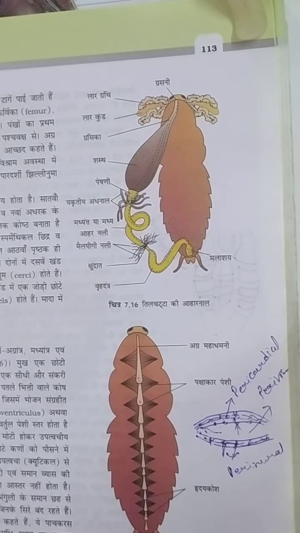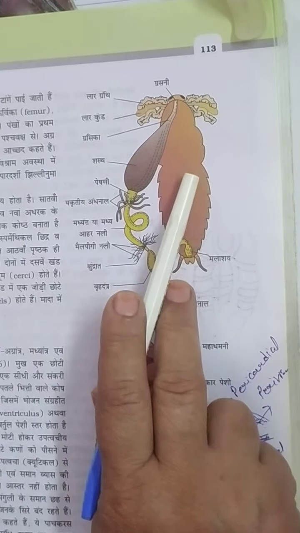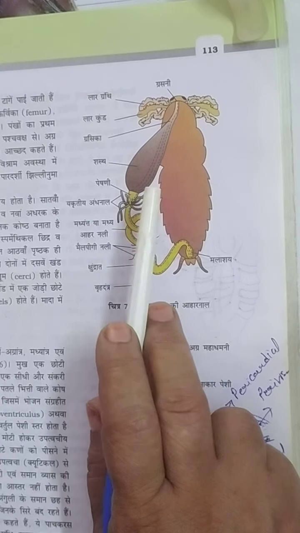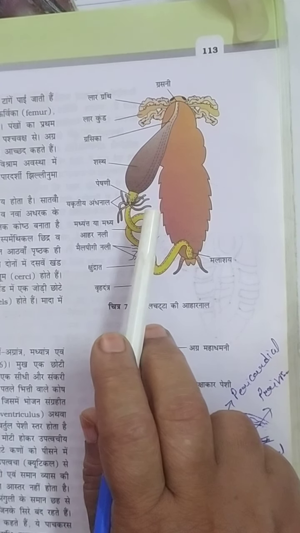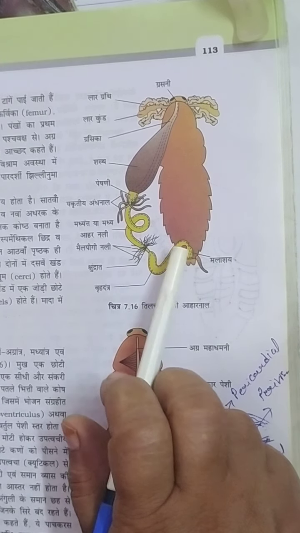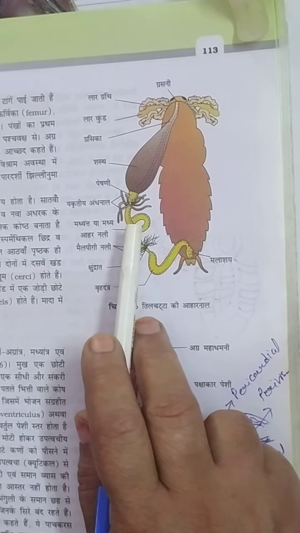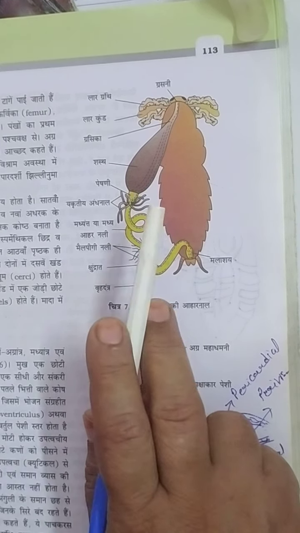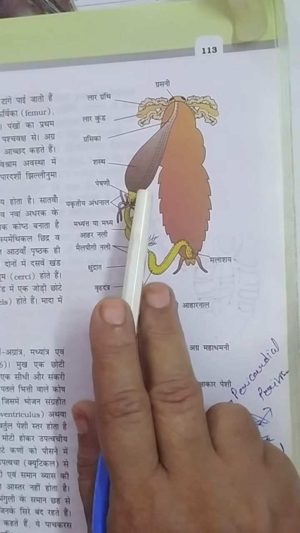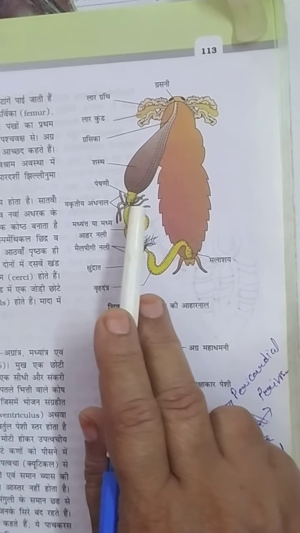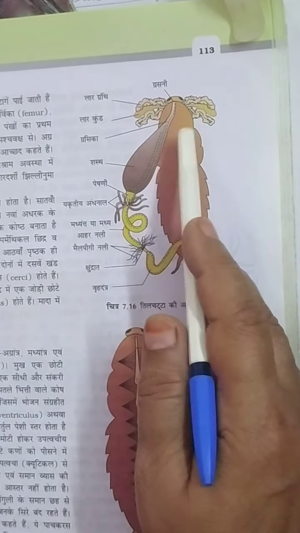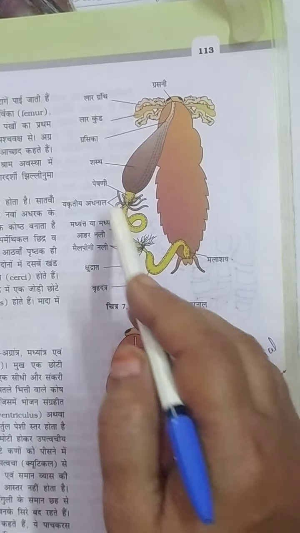And then we will talk about the digestive system of cockroach. So as we know, cockroach is an omnivorous insect belonging to phylum Arthropoda. और हमने पहले के लेक्चर में पढ़ा था कि ये अंधेरे नम स्थान पर रहता है और हर तरह के खाने को ये खा सकता है. And its digestive system is composed of two parts: alimentary canal and digestive glands.